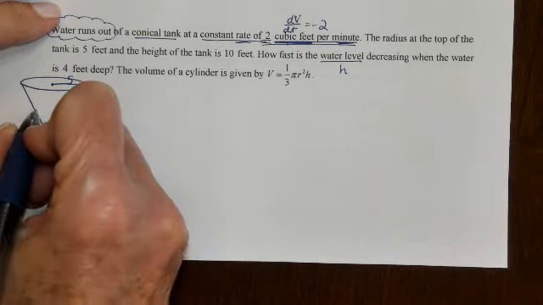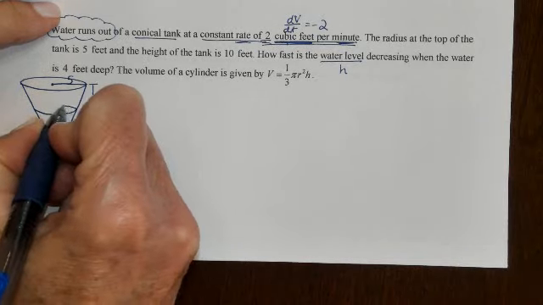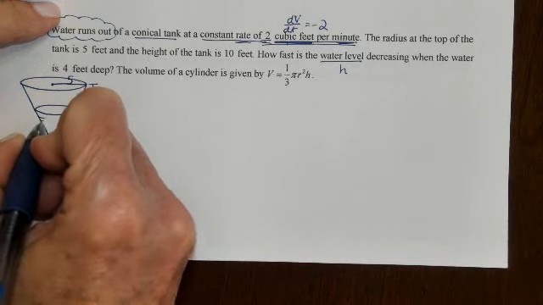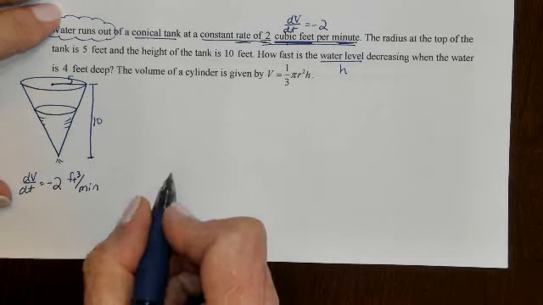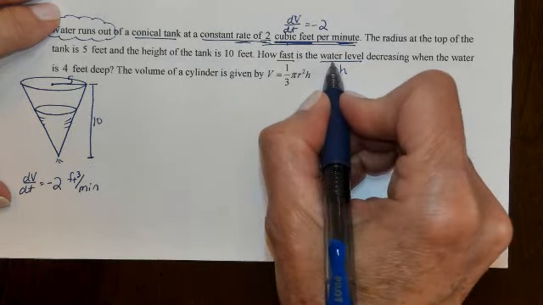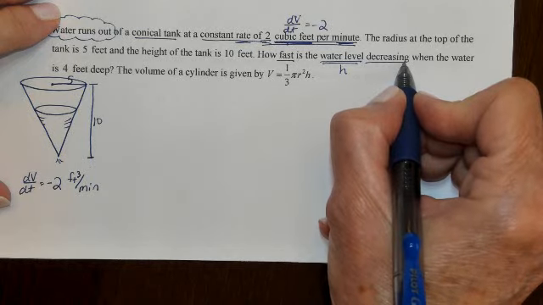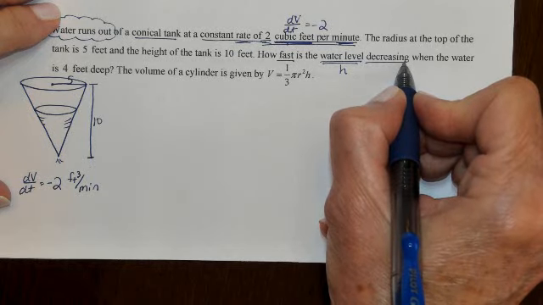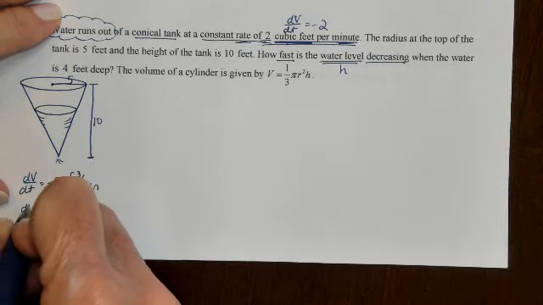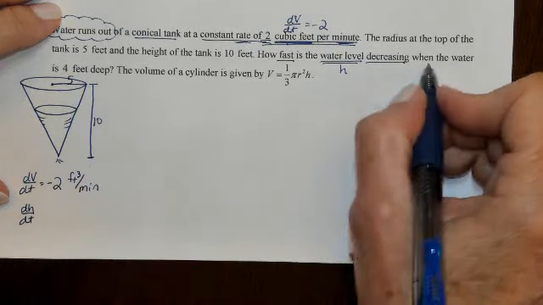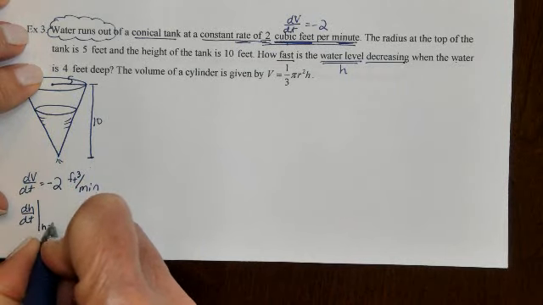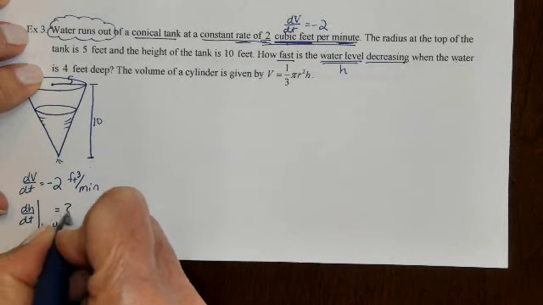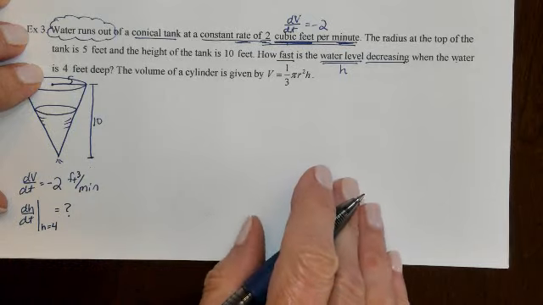So there's water in here, and it's going down. We want to know how fast the water level is decreasing. So we're looking for dH/dt when the water is 4 feet deep, so when h equals 4. That's what we're trying to find.